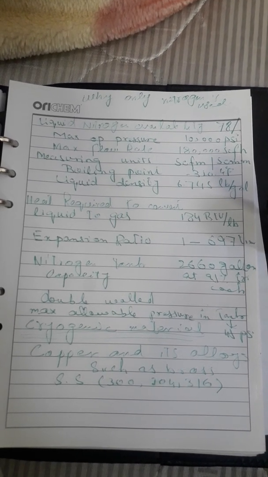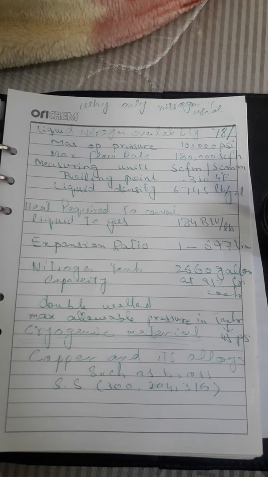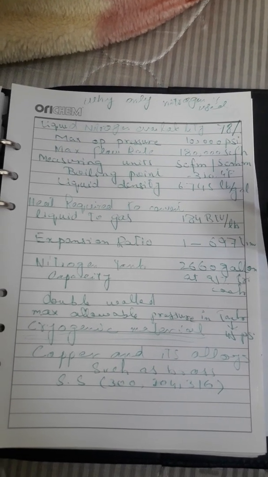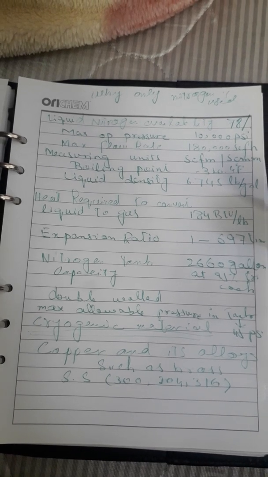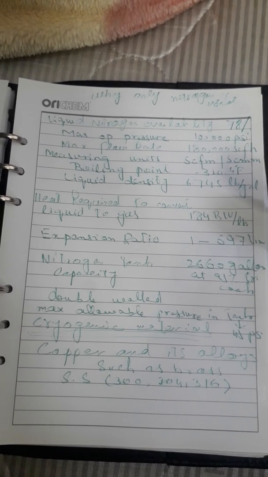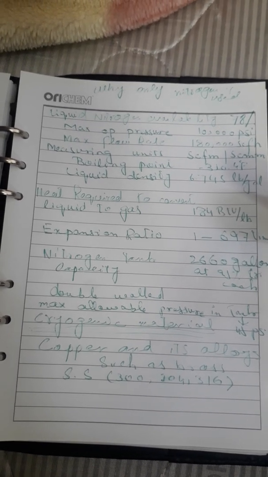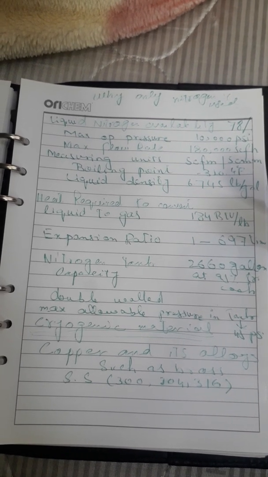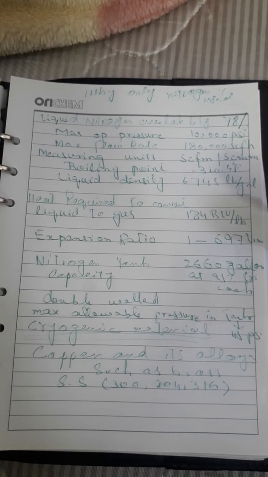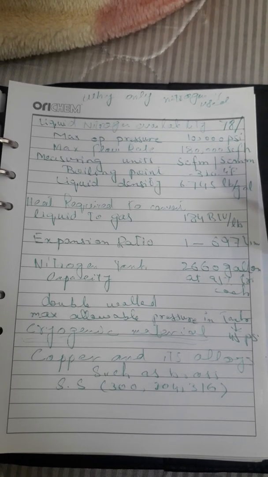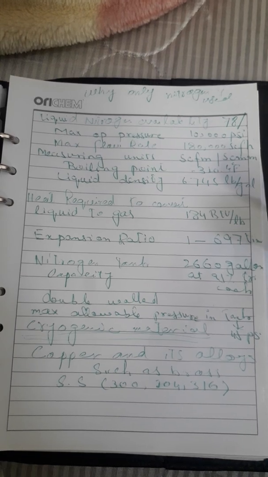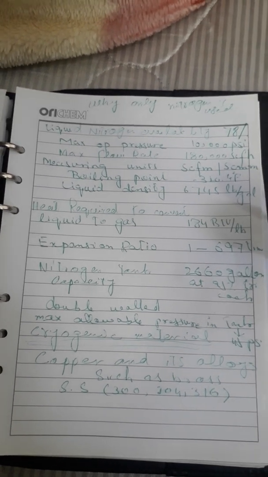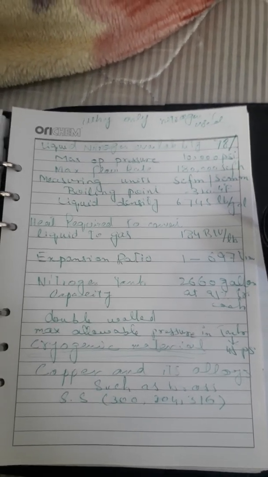Here we extract the air to give the vacuum, so the maximum allowable pressure in the tank is 45 psi. Here we also discuss cryogenic material. Cryogenic is used for special very cold temperatures, so we use this term because cryogenic materials have to handle extremely low temperatures. Some materials which can stand this are copper and its alloys such as brass, and SS 304, 300 and 316.